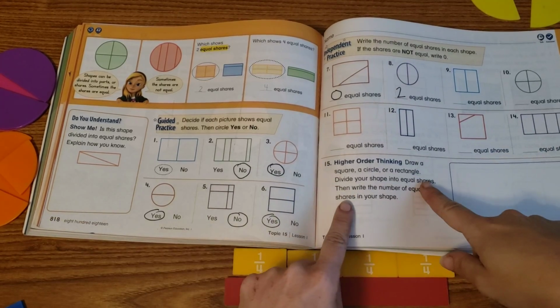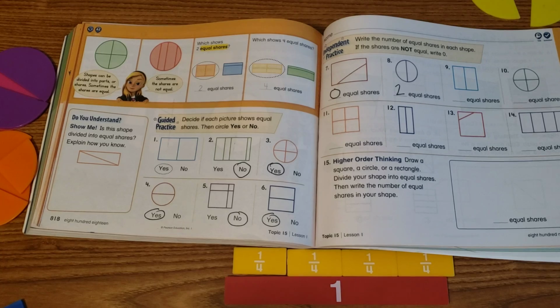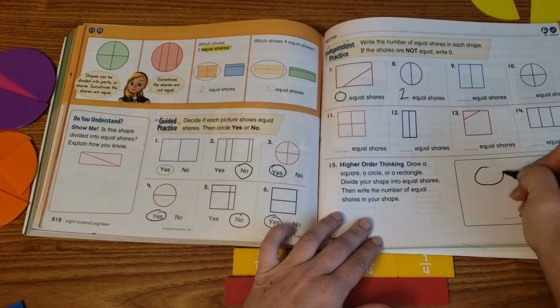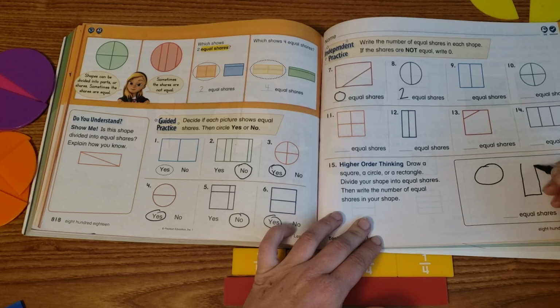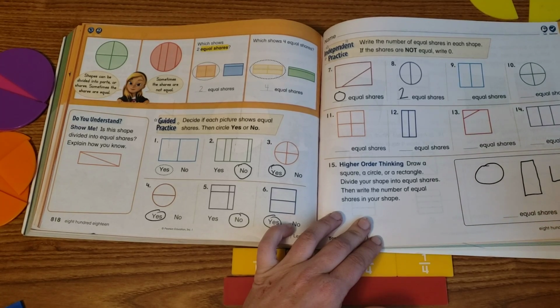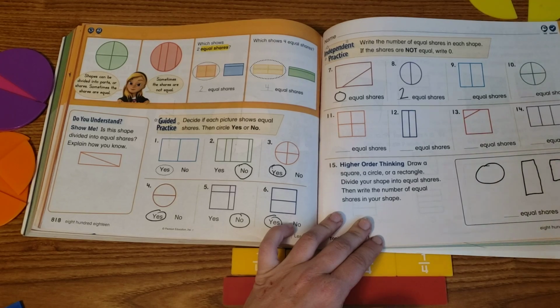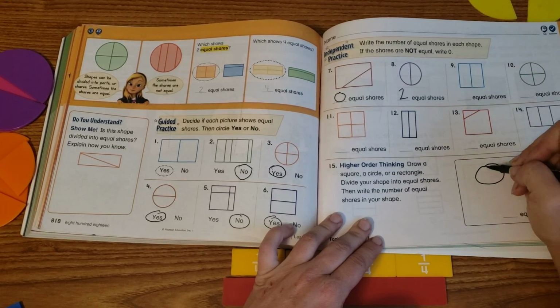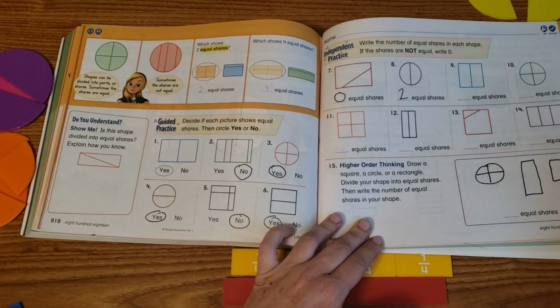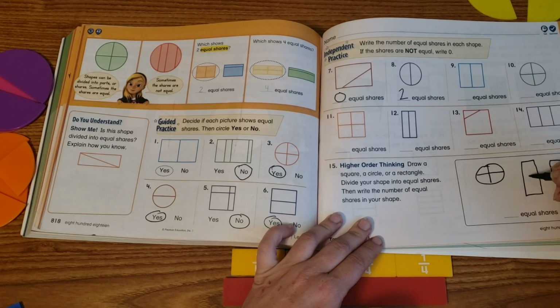Okay, on the bottom, on number 15, draw a square, a circle, or a rectangle. So any one of those. And divide your shape into equal shares. It doesn't tell you how many, so you can do as many as you want. I just did that one into 4.